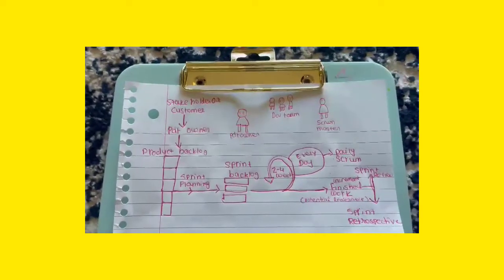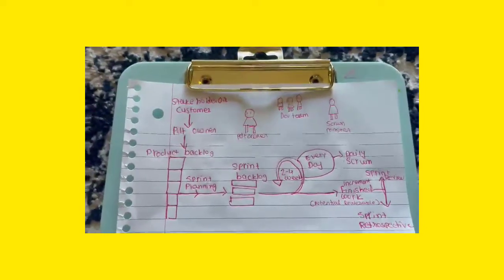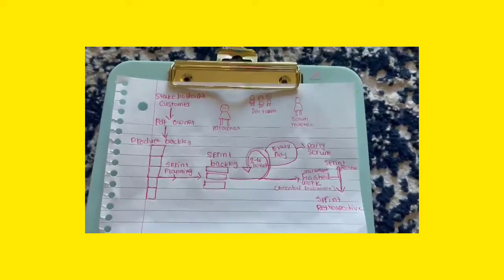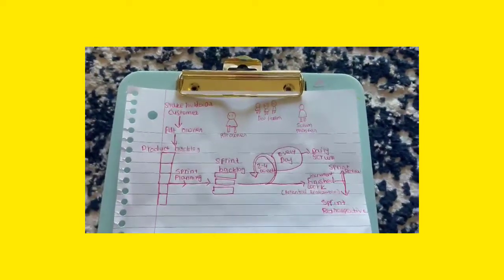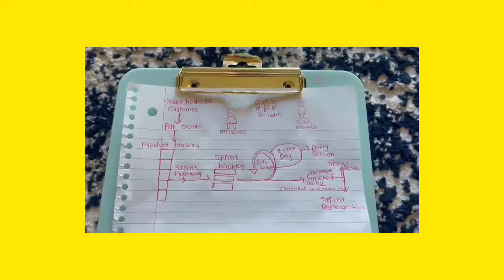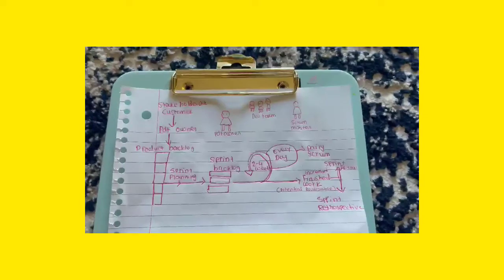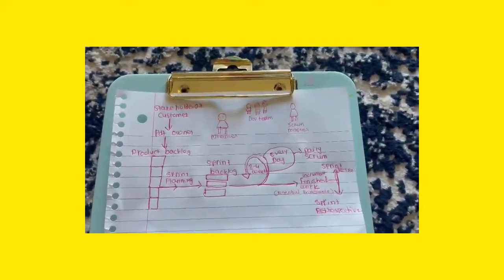Today I'm going to explain to you about the Scrum workflow, or the Scrum work process. So in the Scrum process, there are 7 to 8 steps involved: stakeholder, product owner, product backlog, sprint planning, sprint backlog, daily Scrum, sprint review, and sprint retrospective.